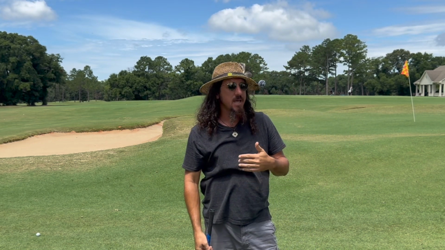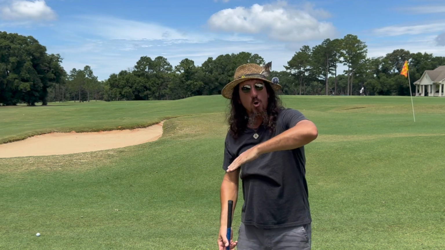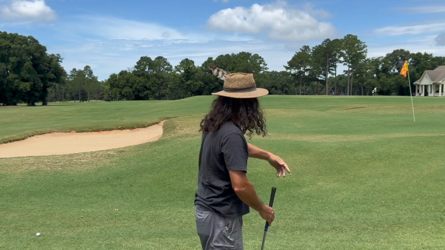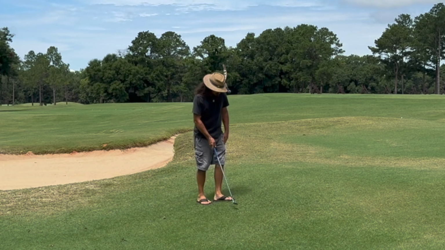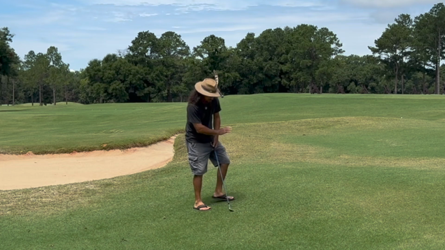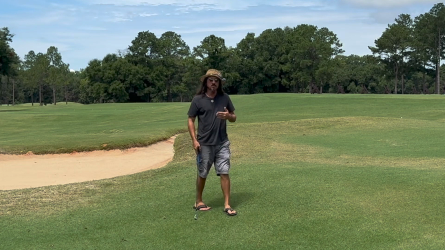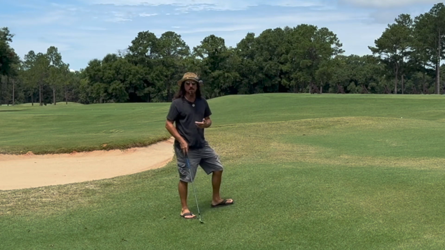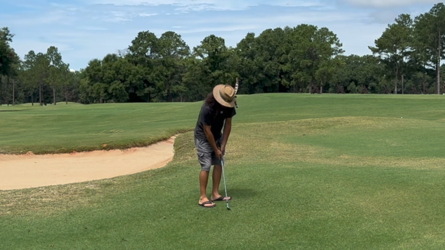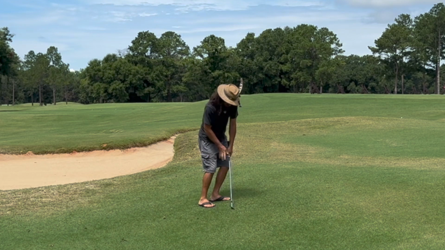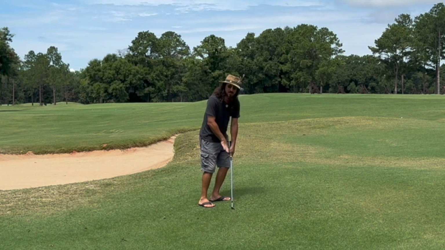Oftentimes, chili dips happen when you're on upslopes, because as you look here on this green, this slope is downhill now. And if your ball were here, we're hitting on an upslope. Understanding the slope is also part of determining the lie of your shot. This is hitting on an upslope. So if I were hitting into this upslope and I have a lot of forward shaft lean, my shaft is going to be working into the hill, digging down into it.